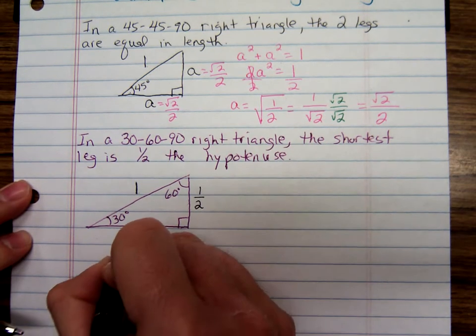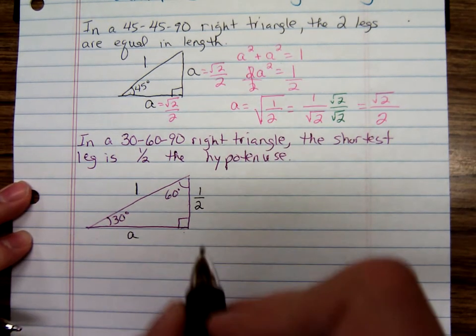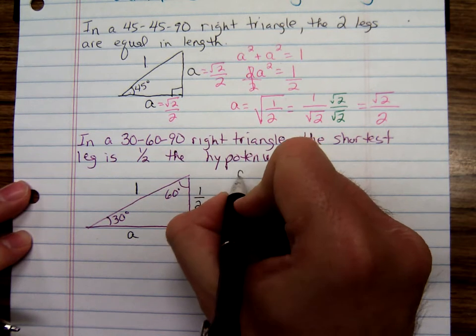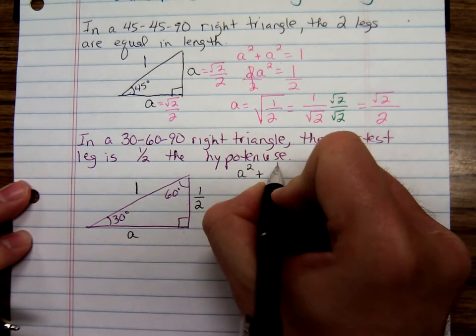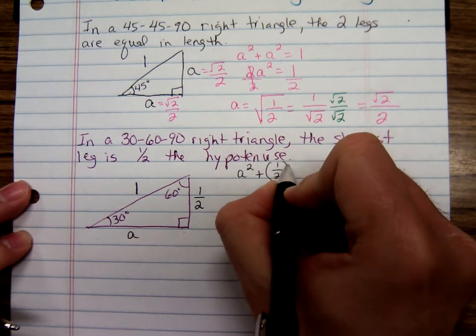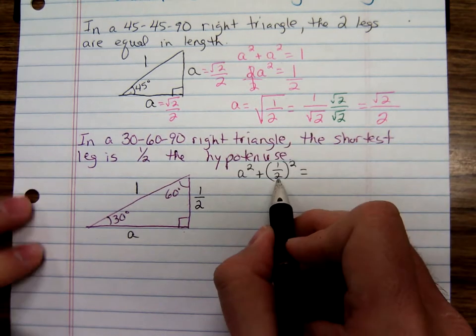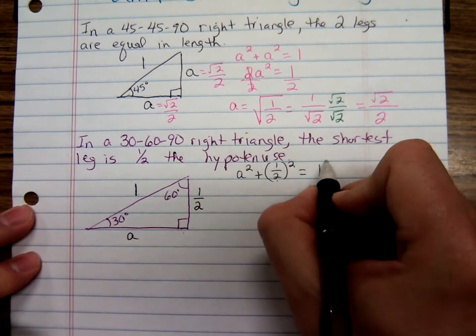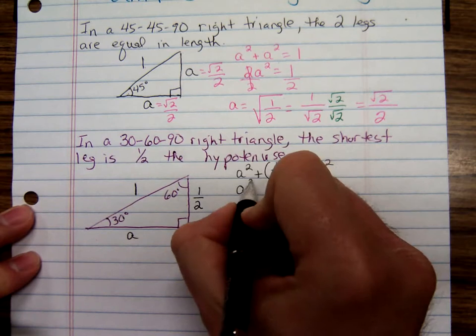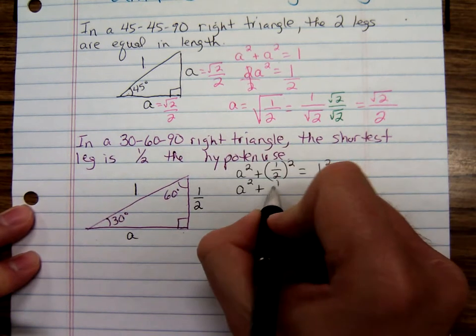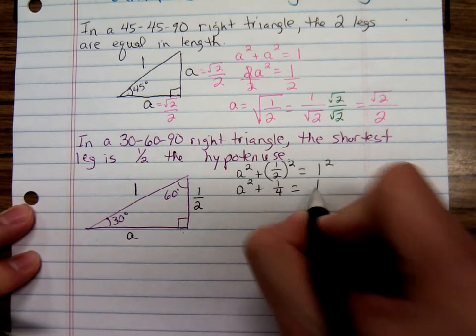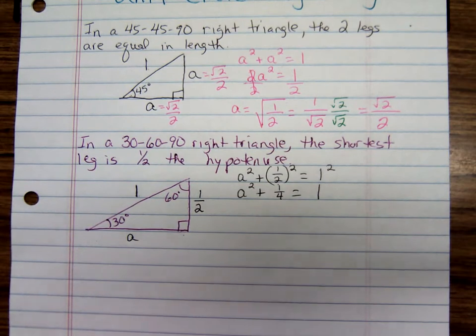Let's go ahead and solve for this leg. Again, we'll use the Pythagorean theorem. a squared plus, here b is 1/2, so plus b squared equals c squared. The 1/2 squared would be 1/4, and of course 1 squared is just a 1.